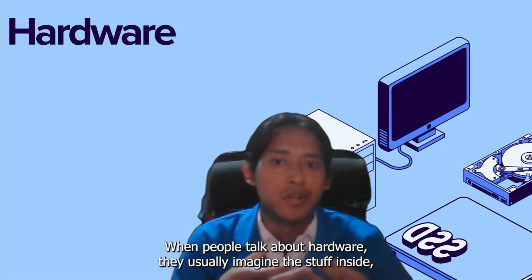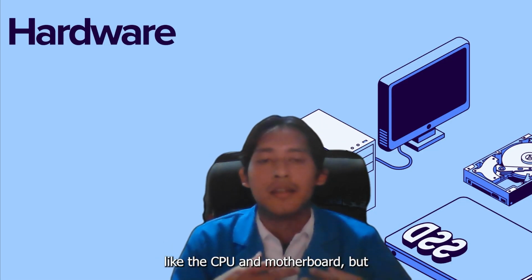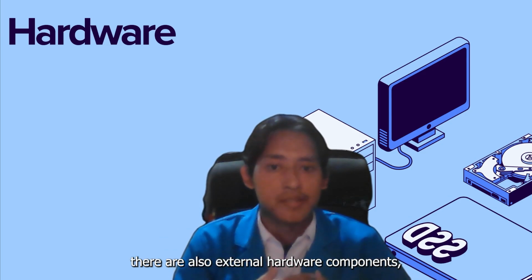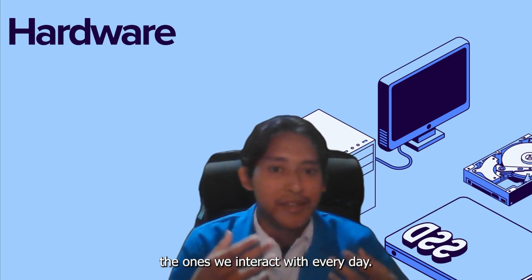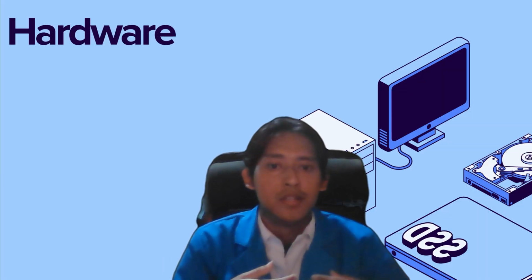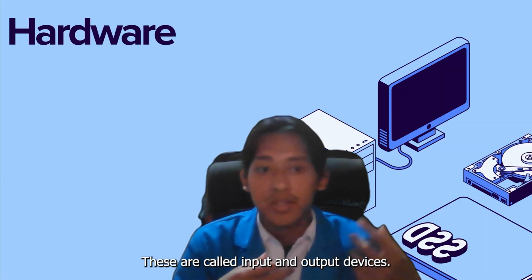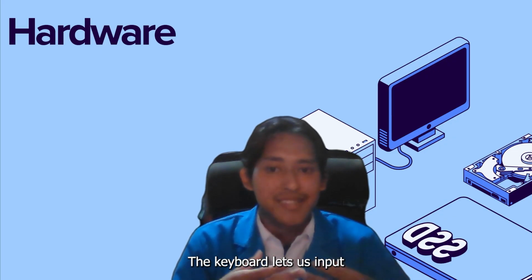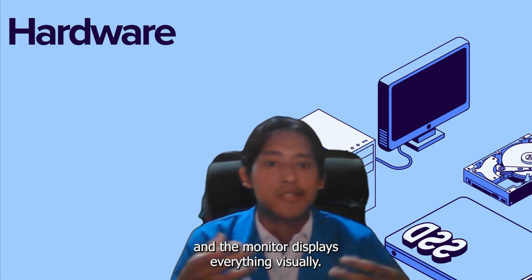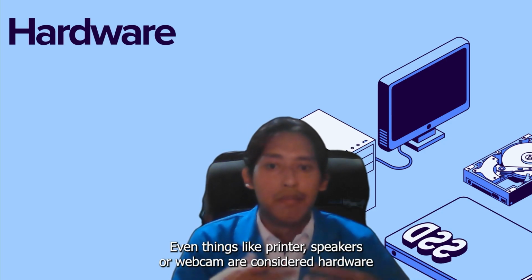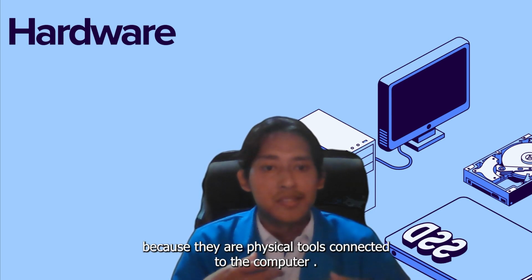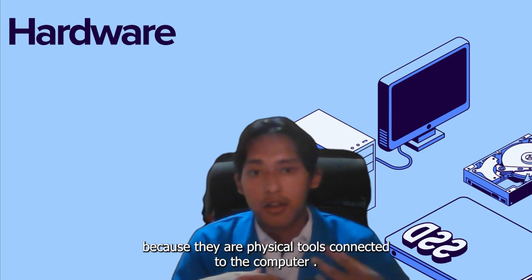When people talk about hardware, they usually imagine the stuff inside, like the CPU and motherboard. But there are also external hardware components, the ones we interact with every day. For example, your keyboard, mouse, and monitor. These are called input and output devices. The keyboard lets us input text, the mouse helps us navigate, and the monitor displays everything visually. Even things like printers, speakers, or webcams are considered hardware because they are physical tools connected to the computer.